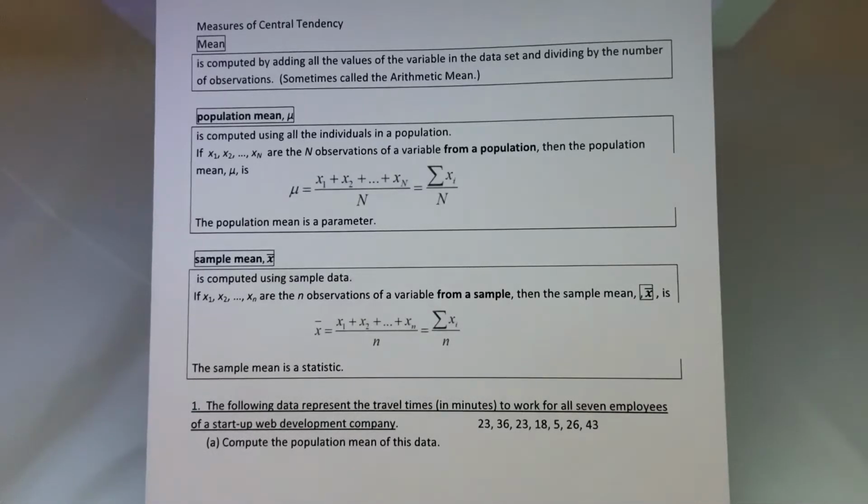Okay, statistics. Chapter 3, section 3.1 starts out with measures of central tendency. What it means by central tendency is things having to do with data in the middle, or the middle value of the data. The one you're probably the most familiar with, though you'll probably be familiar with a lot of these, is the mean. The arithmetic mean, which you guys usually refer to as the average.